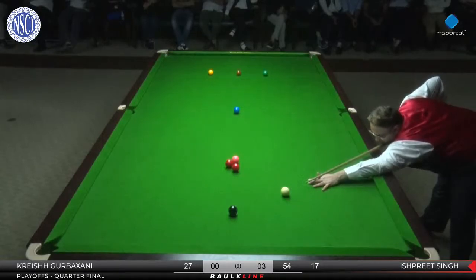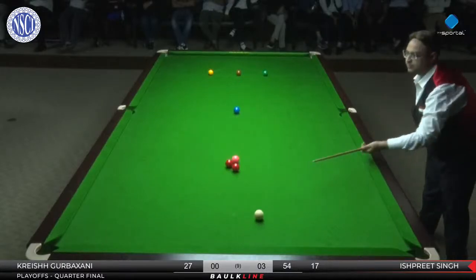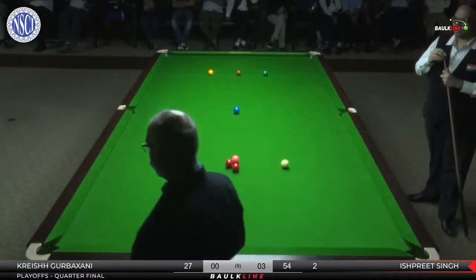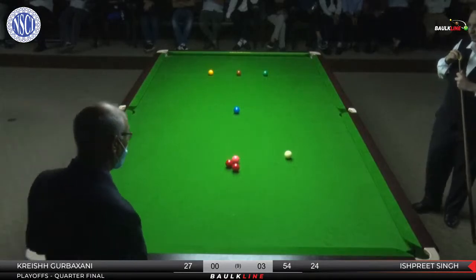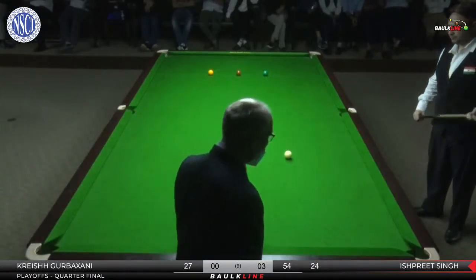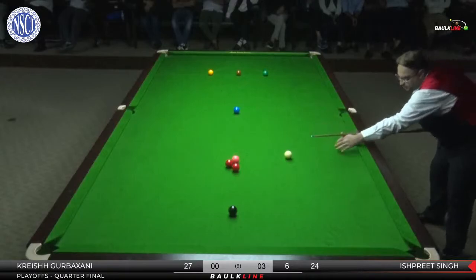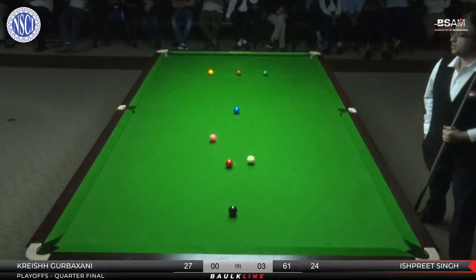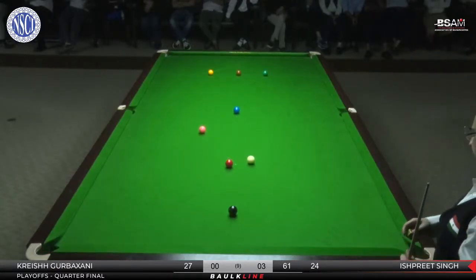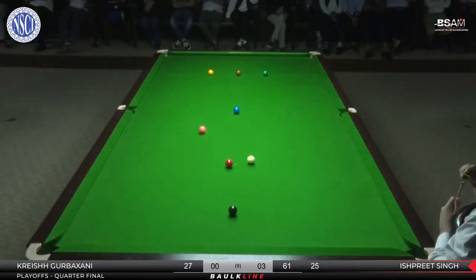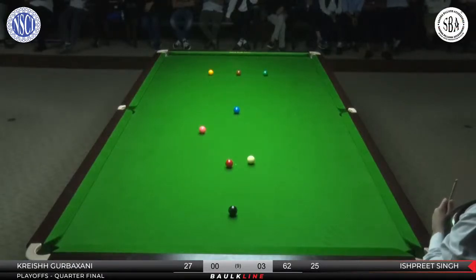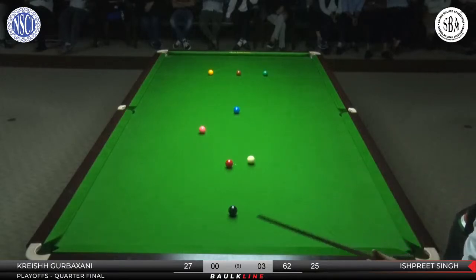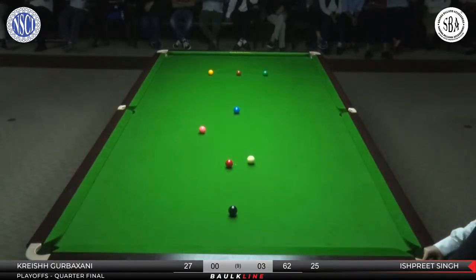He's got a lead of 54 to 27. That's 27 points. With this black, it will become 34, which leaves him one red required for Kreishh needing a tie, a red in the color, and Kreishh is out of the frame. 24. He will probably screw back, hand up on the pink, 25. which he has done very well. 35 points the difference. With this pink, it will become 41.